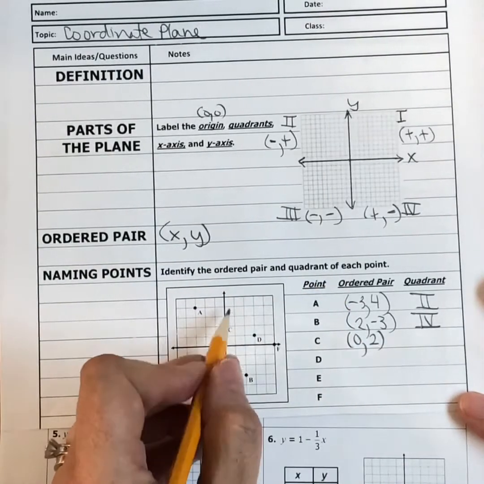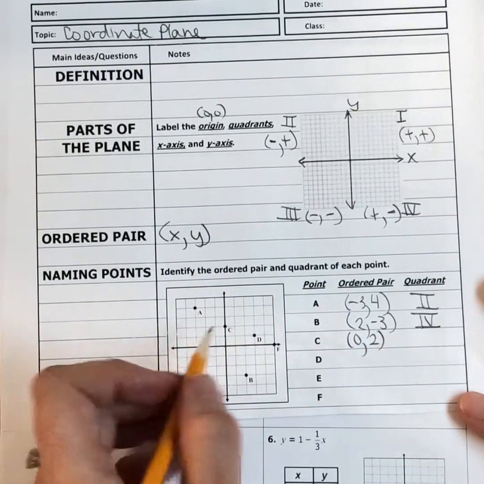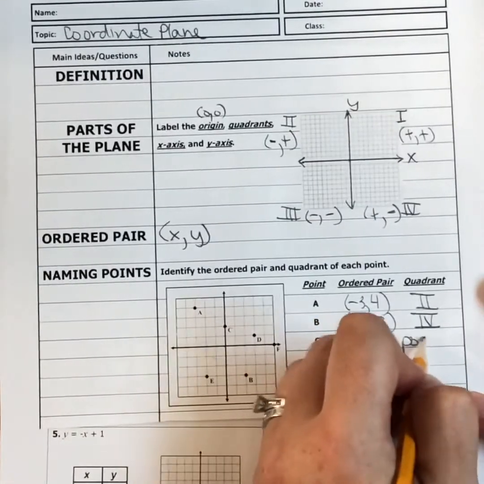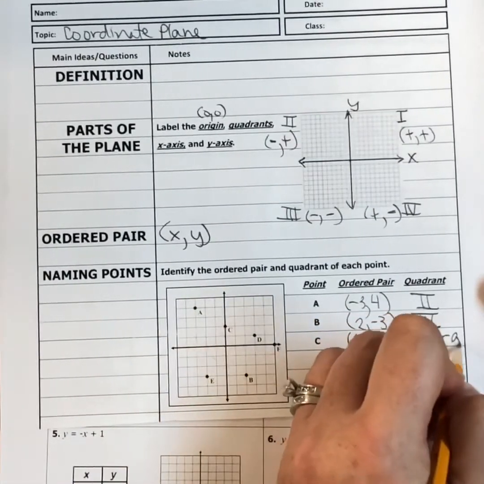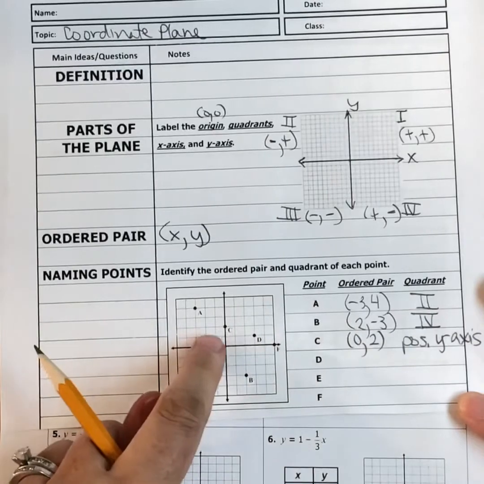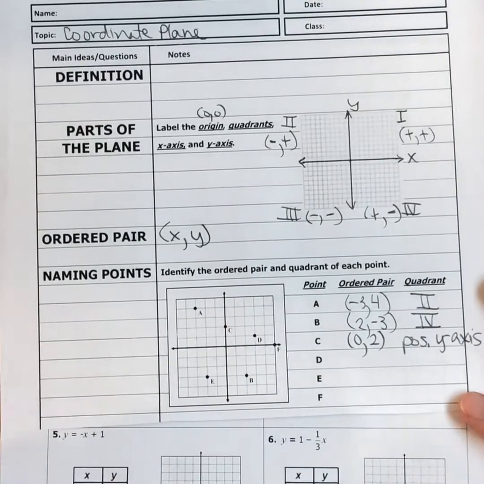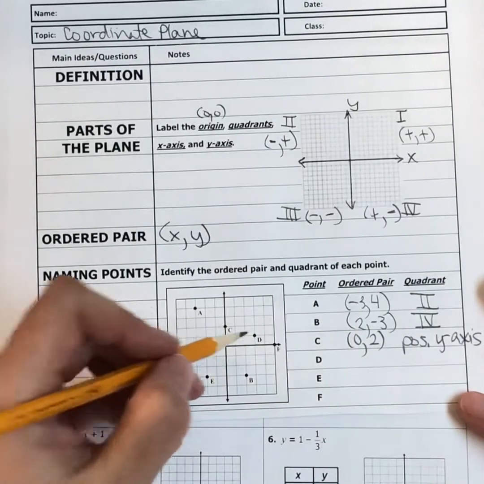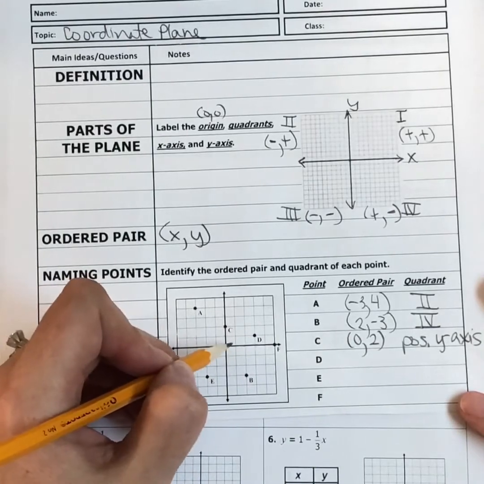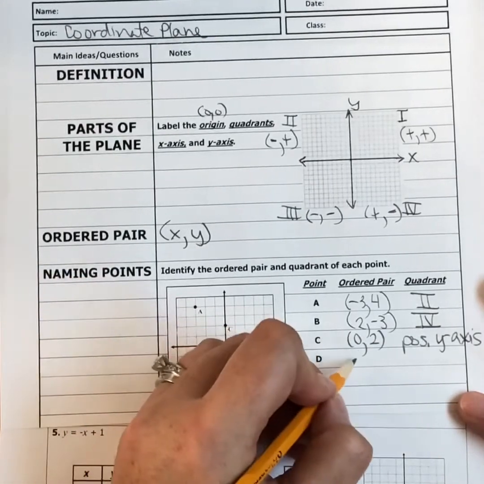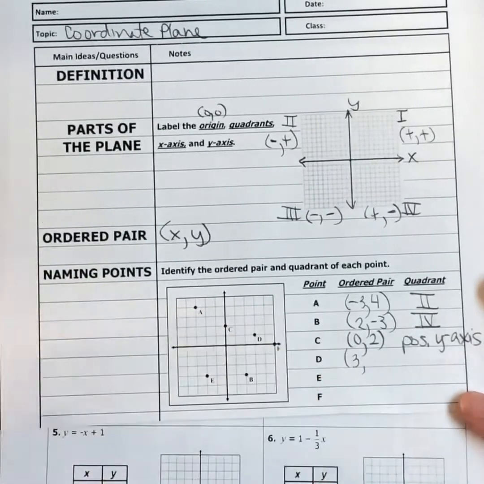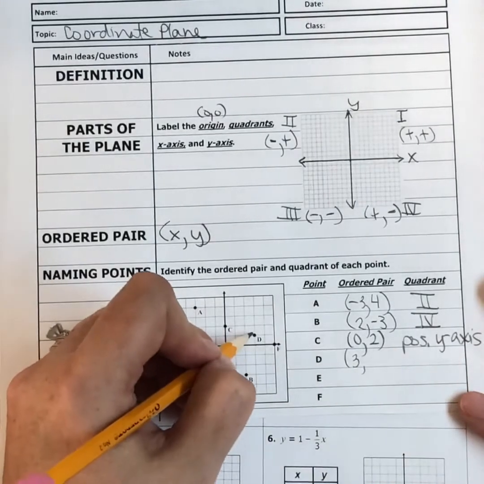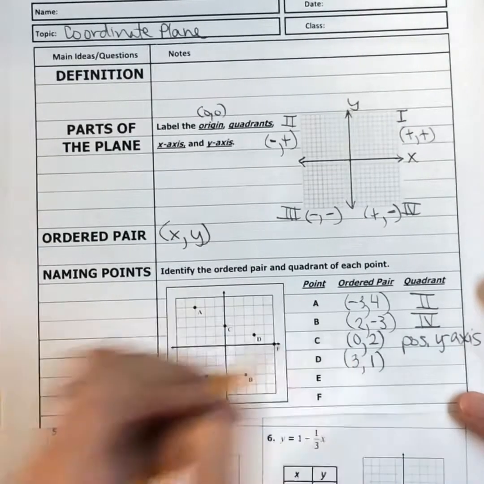And remember we said if it's on one of the axes, it's not on the quadrant, so we're just going to say it's on the positive y-axis. Okay, it's positive because it's above the origin. D, we know we have to go over 1, 2, 3 to the right, so we have a positive 3 for the x, and then up 1, so the y is positive.